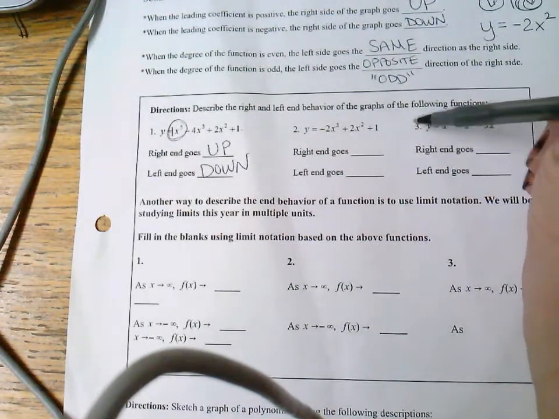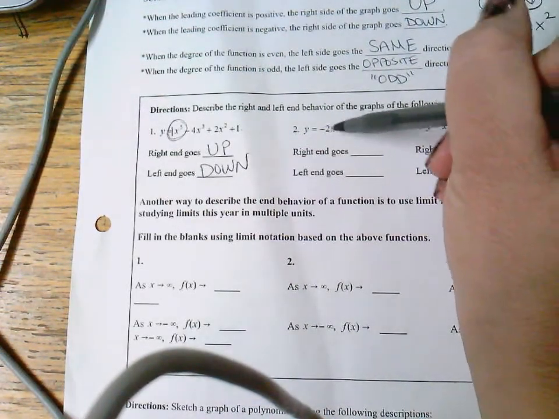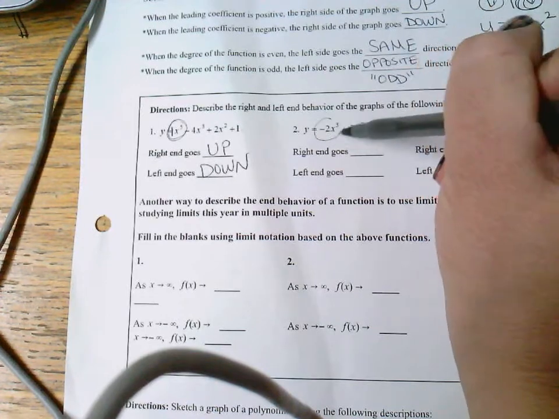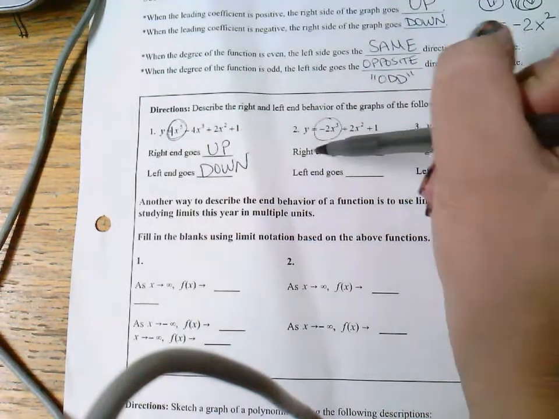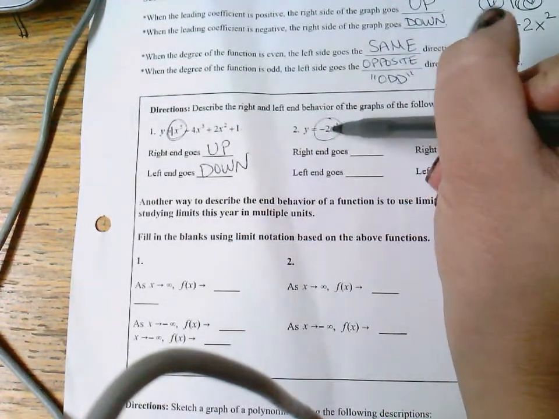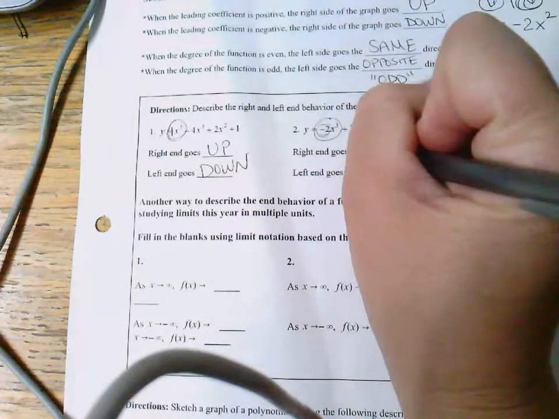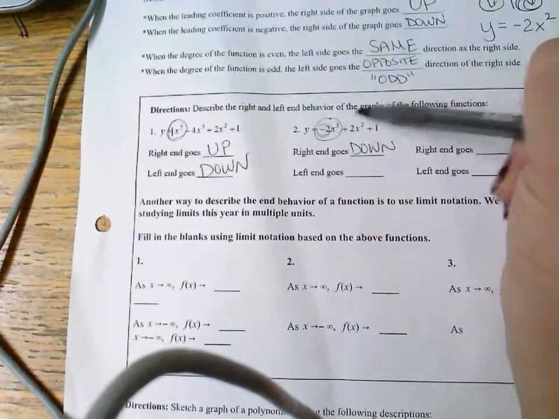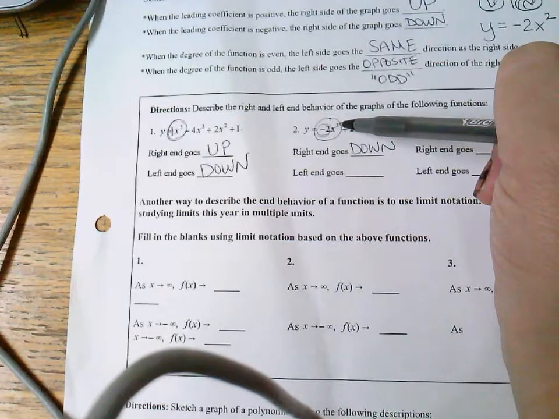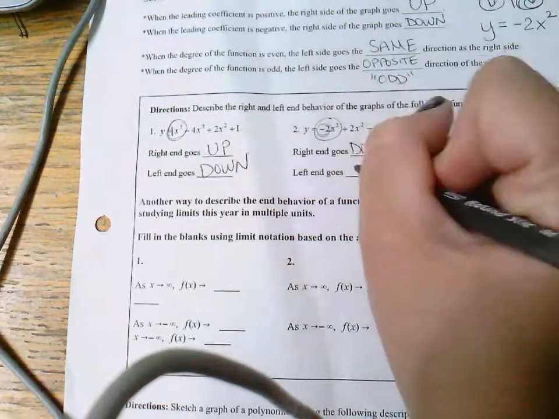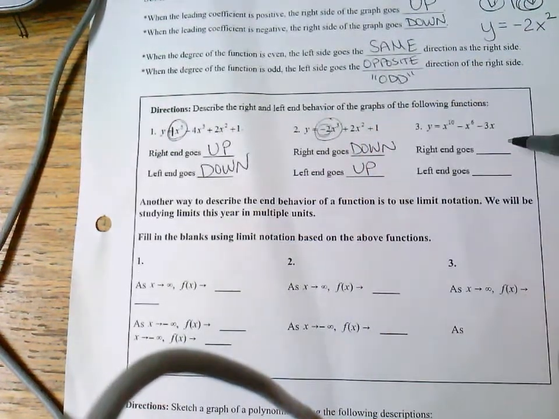Number 2, is this the biggest power? Yes, it is. So that's the term I'm looking at. The right end is going to go down because there's a negative right there. So now I look at the degree. 3 is an odd number. Down, opposite is up.